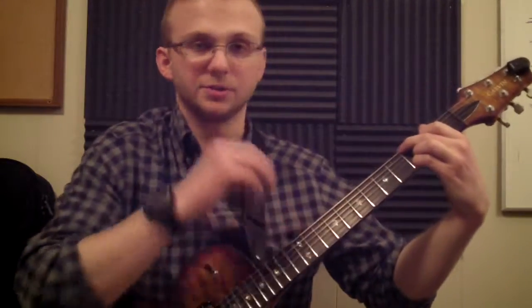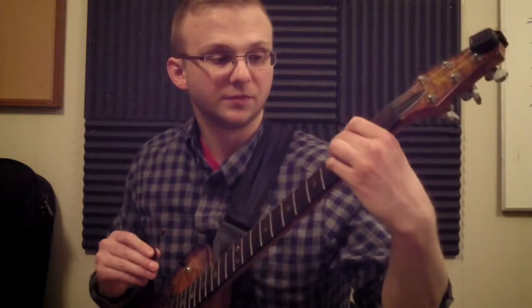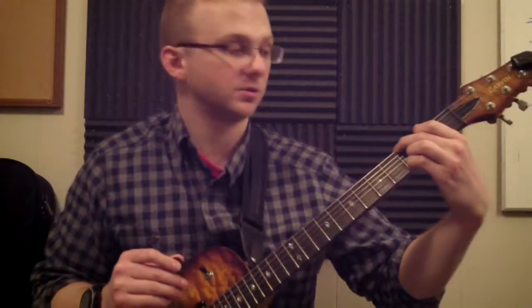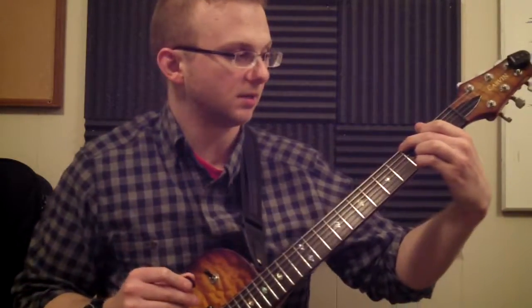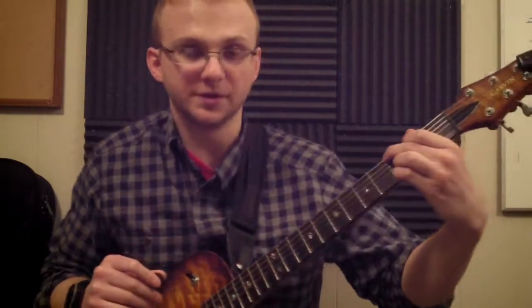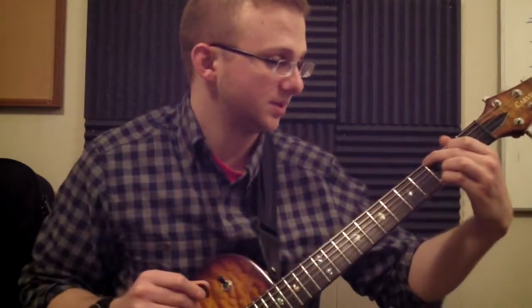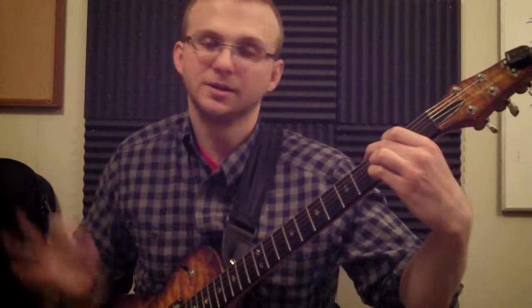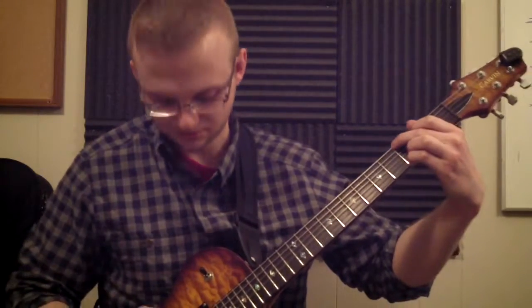Again, all my fingers are bent to facilitate easy fingering of these chords, and I'm not using the flat part of my finger, I'm using the tippy tips, and that will help. So let's hear it. This is your G chord.